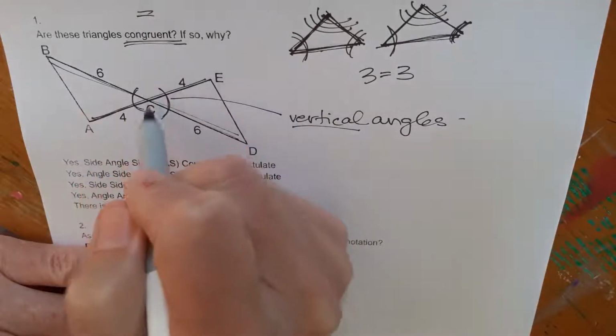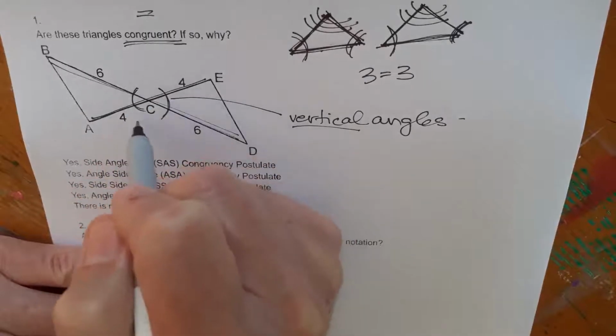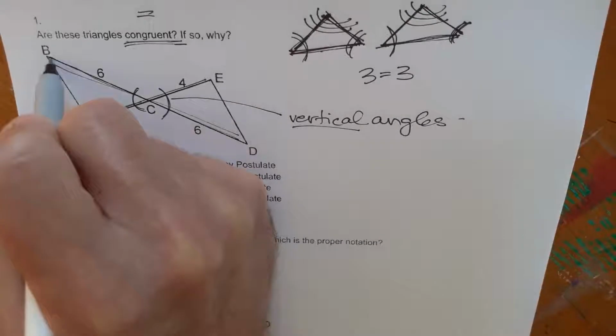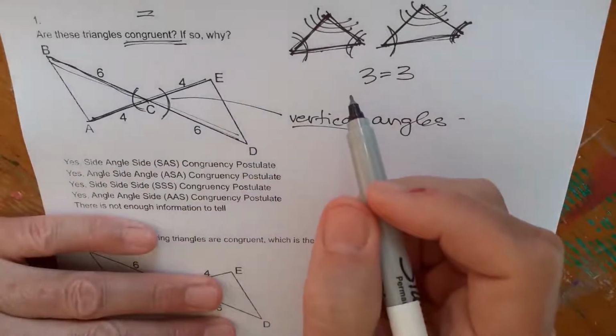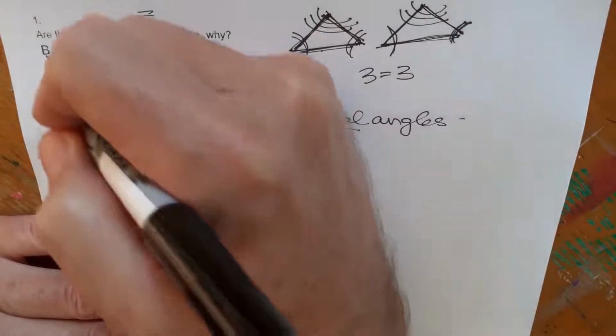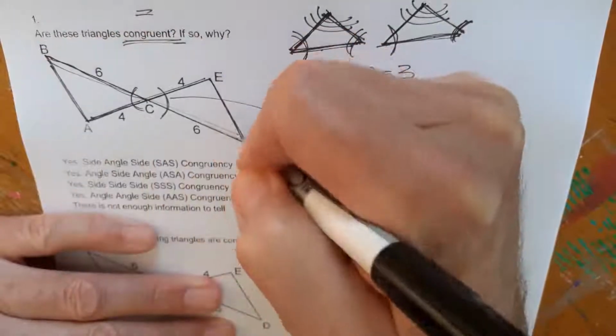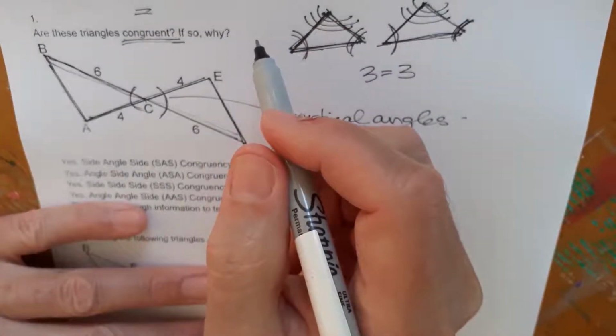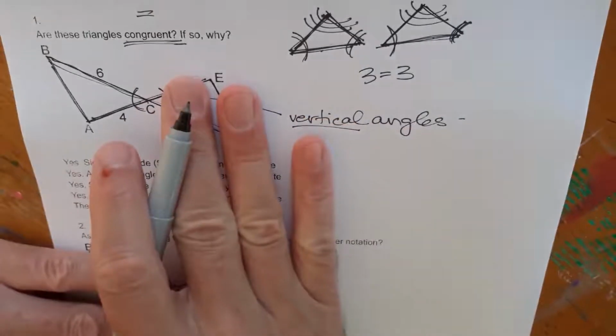Now it is true too, because these are vertical here, this angle is equal to this one, but we don't need that for this case. We're looking at these two triangles, and we're trying to establish, are they congruent? Well, there are different postulates we can use, and in this case we have a side, side, side, and a side, angle, side.